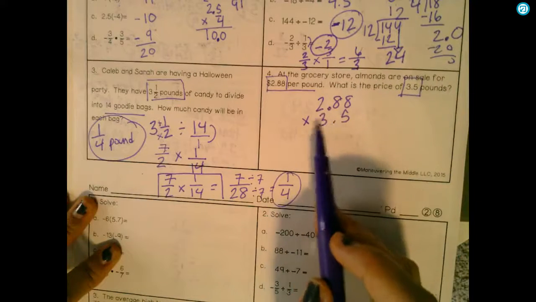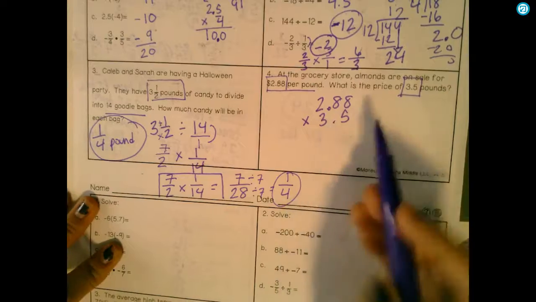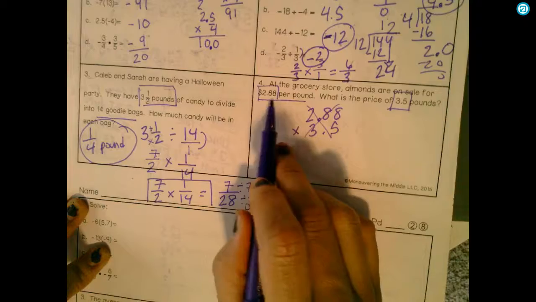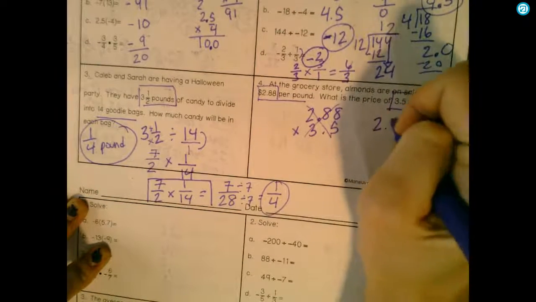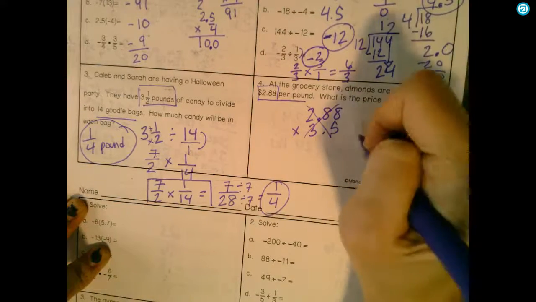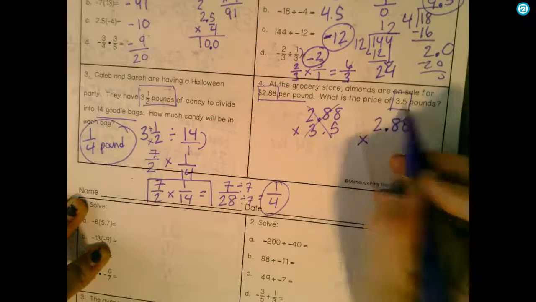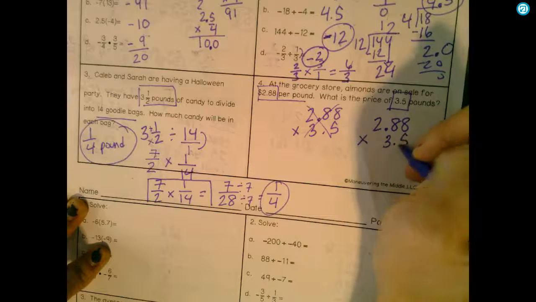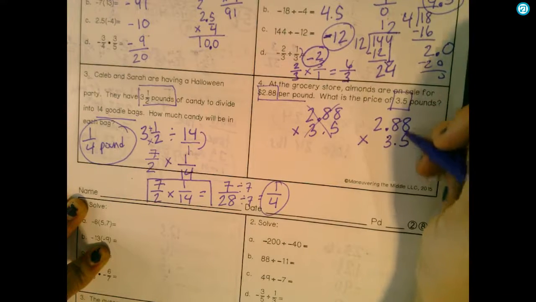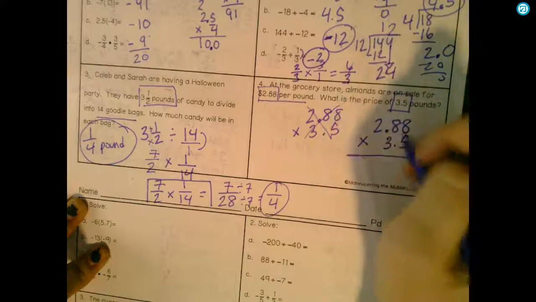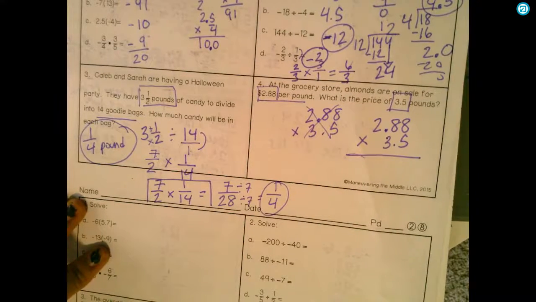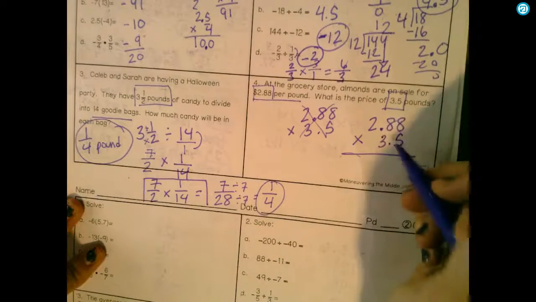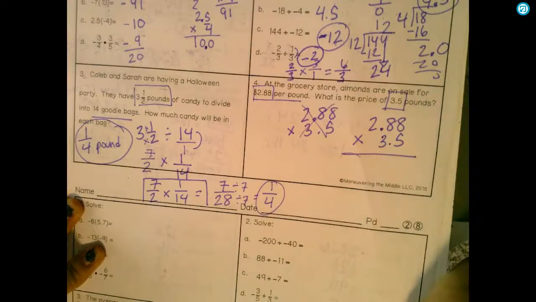So when you're multiplying two decimals, you don't have to line up the decimal, but you do have to line up your digits. So I want my number with the most digits on top, which is the 288, because that has 3 digits. And then 3.5 only has 2 digits, but I'm going to line up my digits so that I've got the furthest digits on the right all underneath each other. Otherwise, it's too hard to see what I'm doing. You can ignore the decimals because we'll put those in at the end.